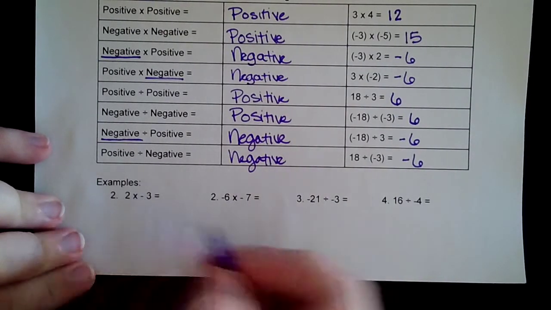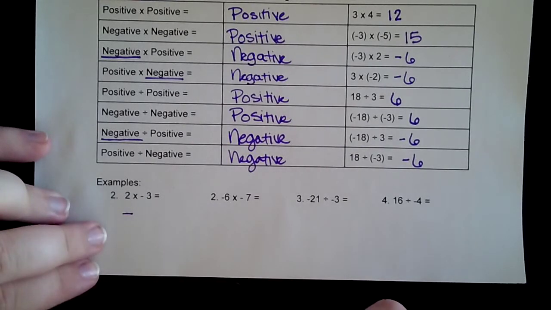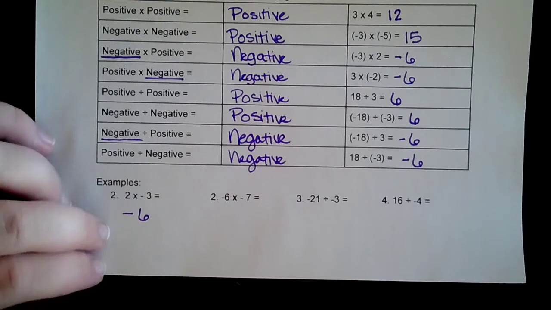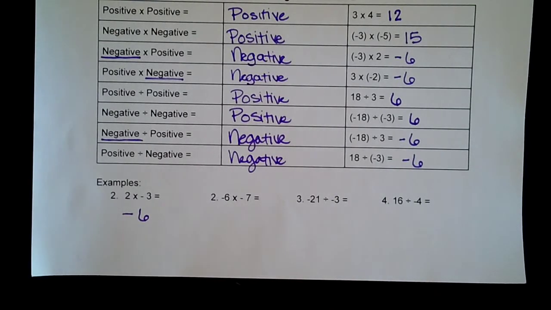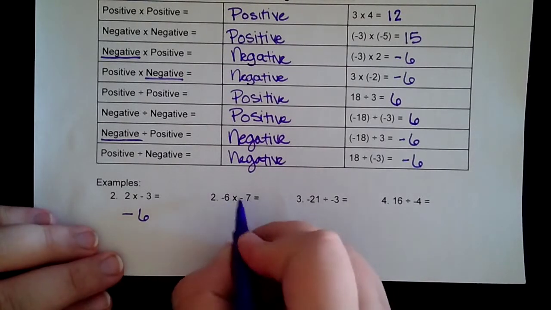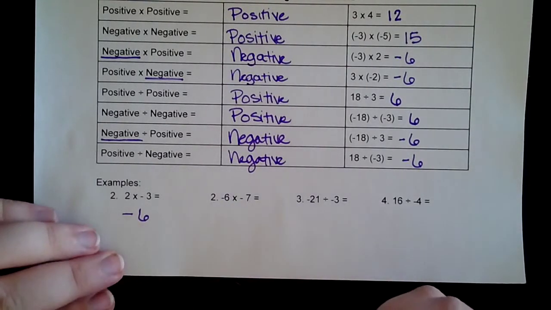Positive times a negative. I immediately know I can put a negative sign down. 2 times 3 is 6. Some of you may prefer to do the whole problem. If that's too much for you right now, take it in steps. Do the signs first and then deal with the numbers.